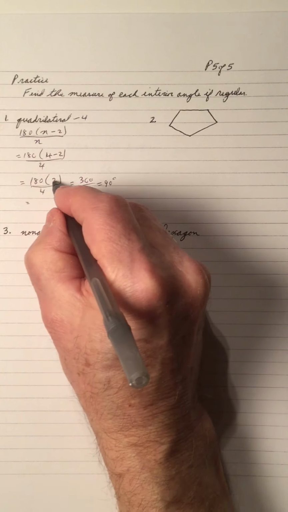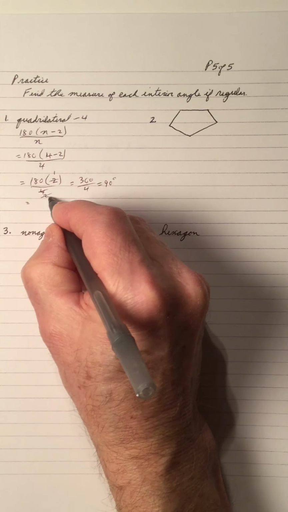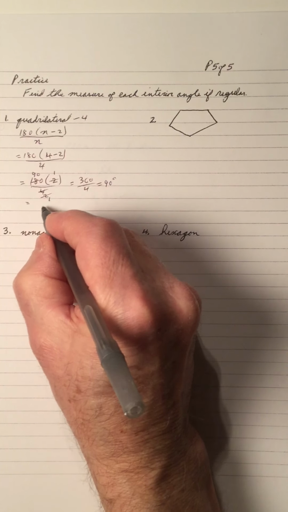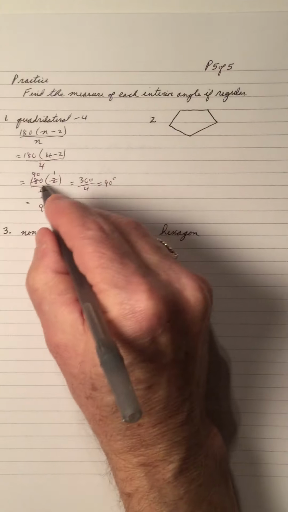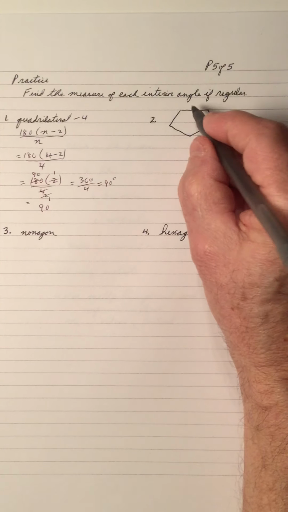Or I can cancel. 2 into 2 goes once. 2 into 4 goes 2. 2 into 2 goes once. 2 into 180 goes 90. And 90 times 1 divided by 1 is 90. So you can multiply and divide, or you can cancel, to get the answer.